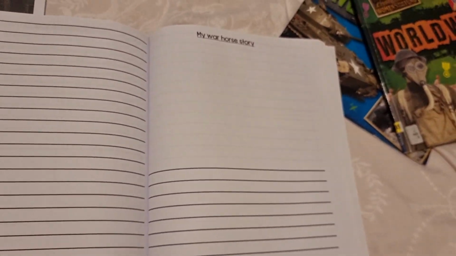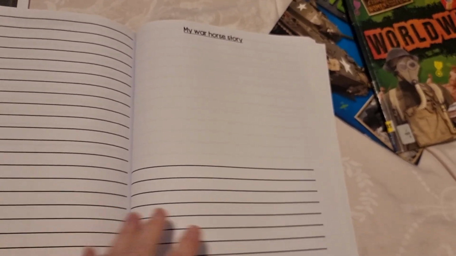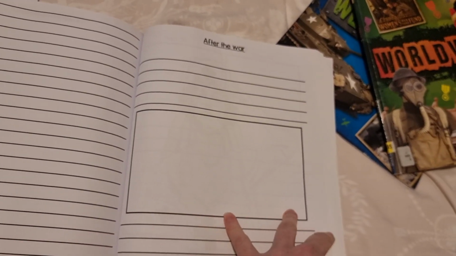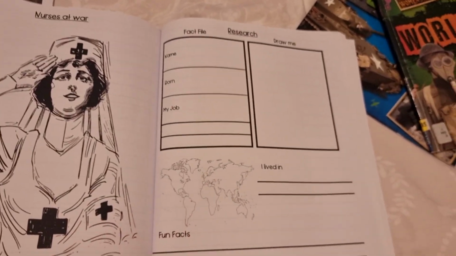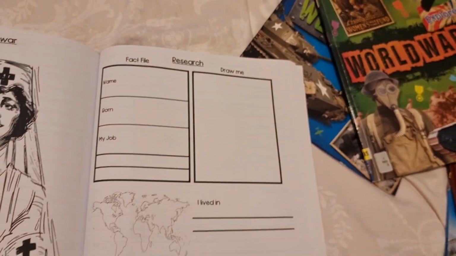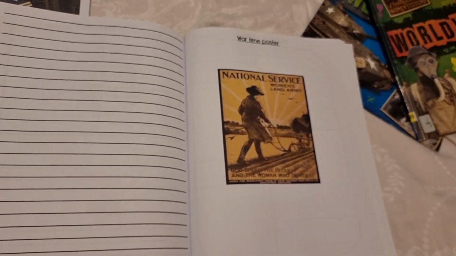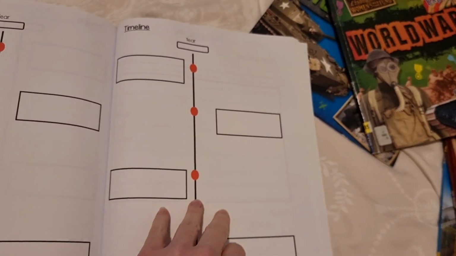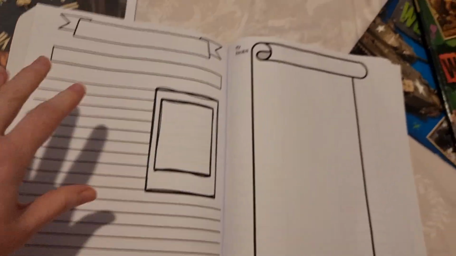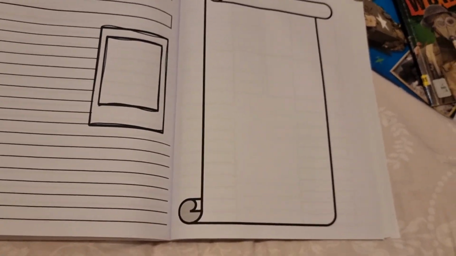They have additional activities in each section that are different. So in this case, you are doing My Warhorse story, so you're writing your own story. After the war. There's a picture here for them to colour. And there's a research page that they can pick whoever they'd like to research about. There's a wartime poster. And in this one, they get to draw their own wartime poster. And then you have the timeline page at the back. And then some additional blank templates for you to complete, should you wish to. So there's a newspaper article they could do. There's a recipe, and so on.